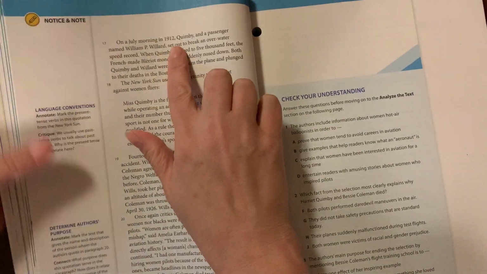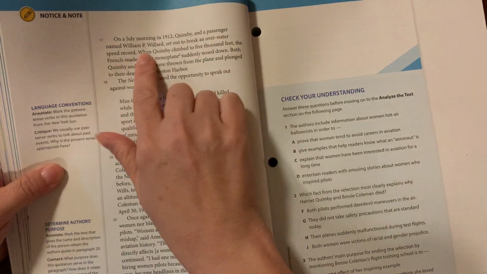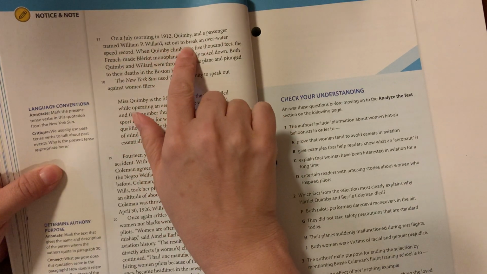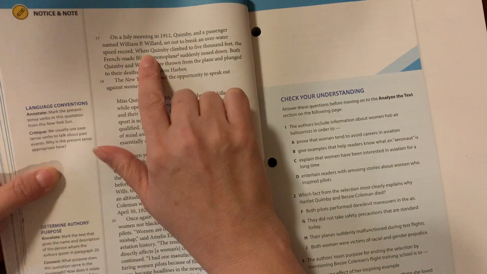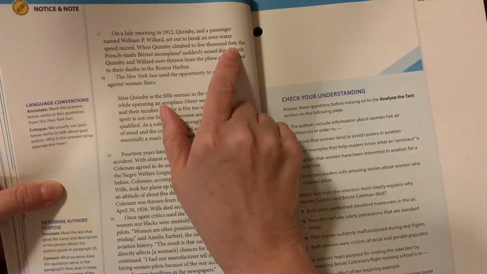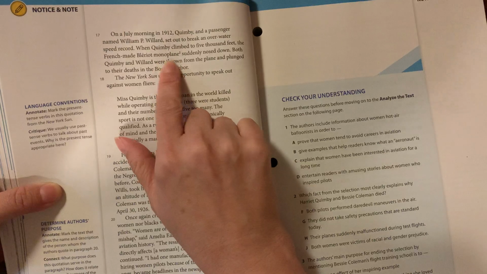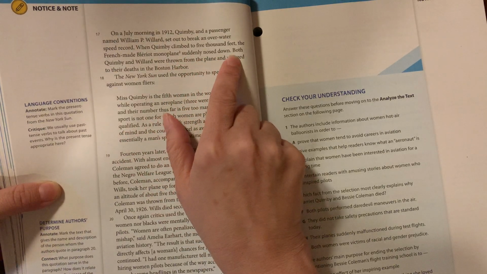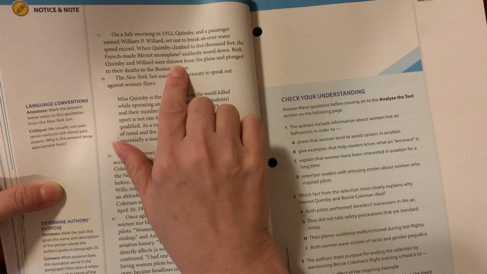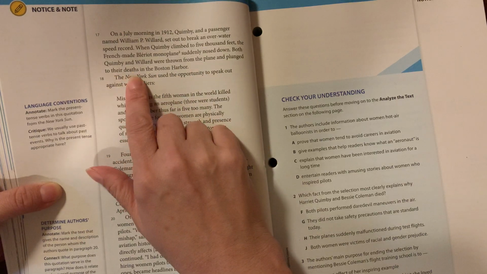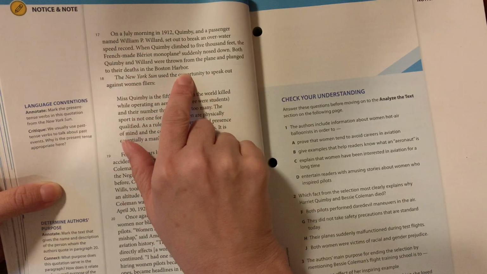On a July morning in 1912, Quimby and a passenger named William P. Willard set out to break an overwater speed record. When Quimby climbed to 5,000 feet, the French-made Blériot monoplane suddenly nosed down. Both Quimby and Willard were thrown from the plane and plunged to their deaths in the Boston harbor.